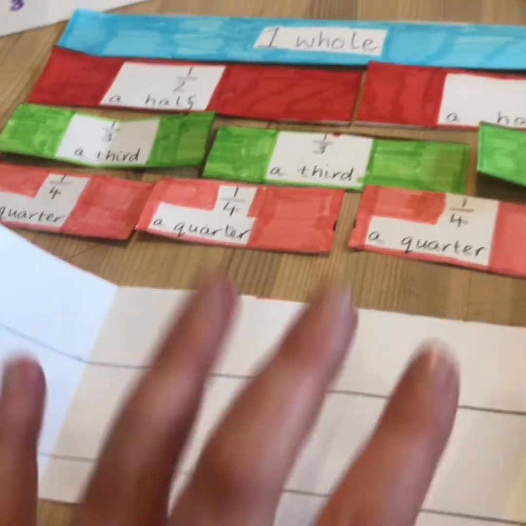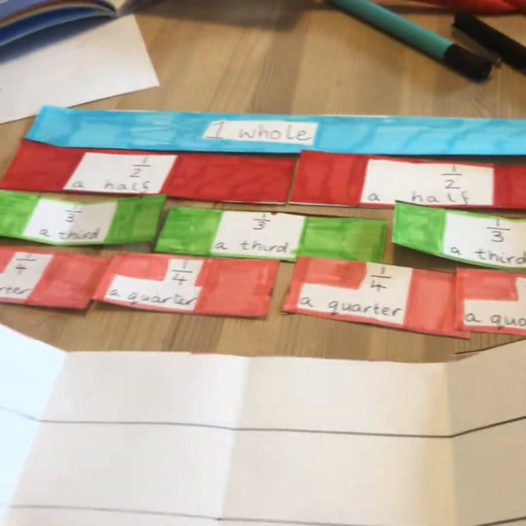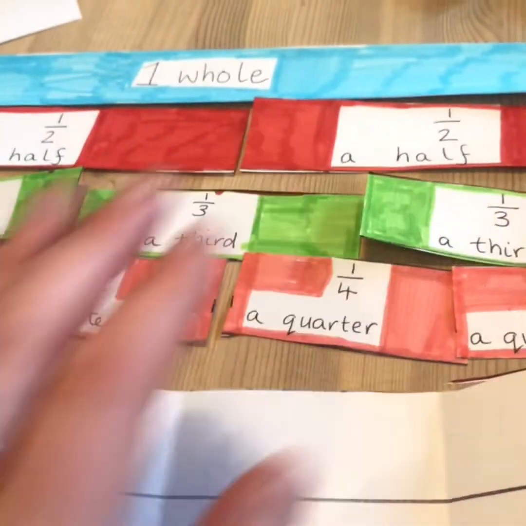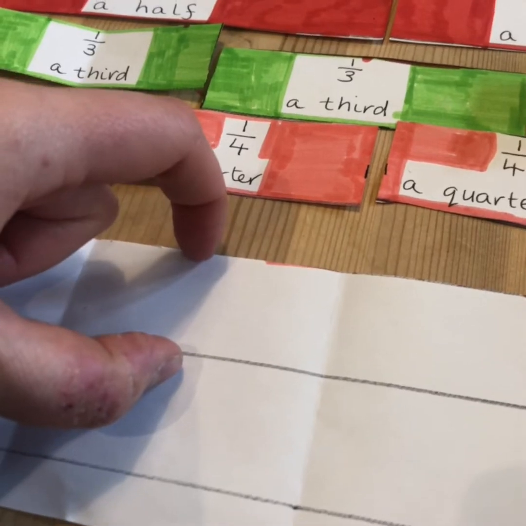But if you wanted to make a huge fraction rule and you wanted to add some more in, I know it's quite time consuming, but it can be an ongoing thing. You can add more as long as this is the same width.